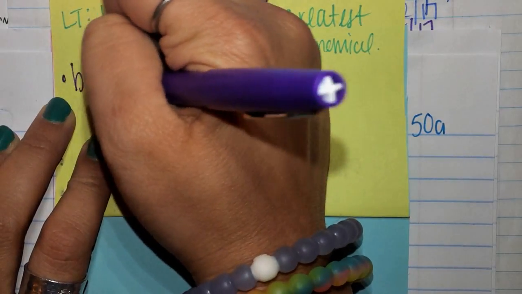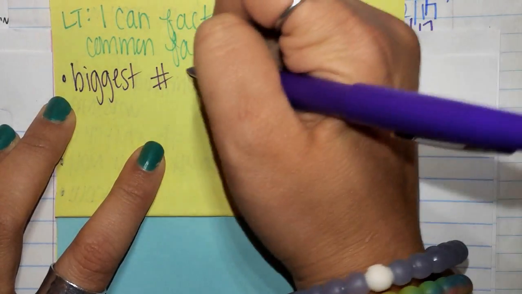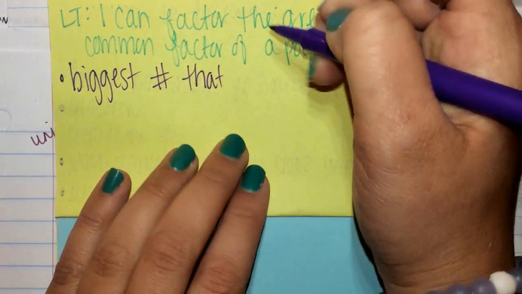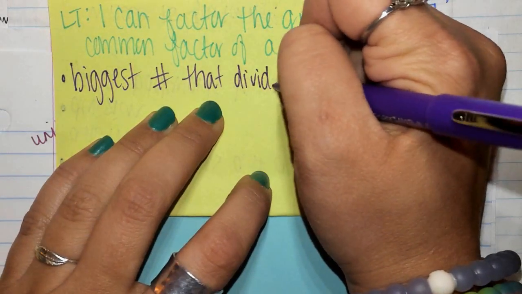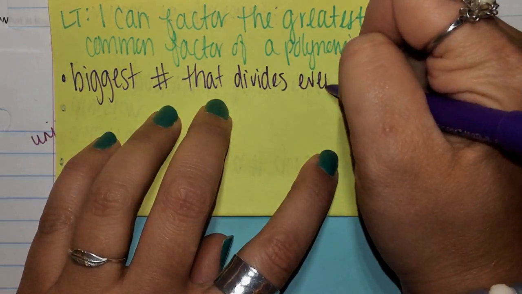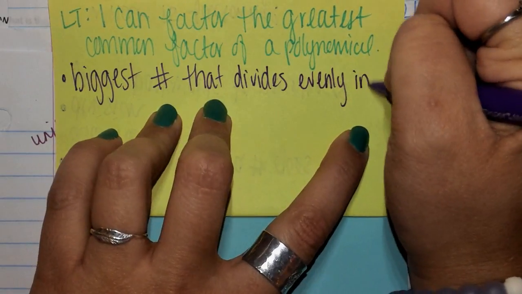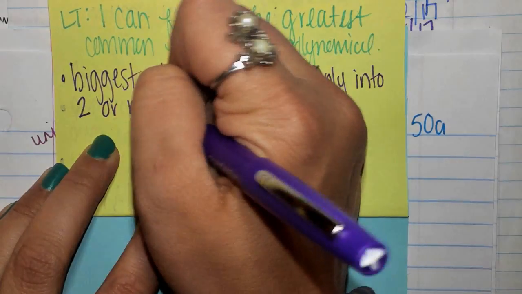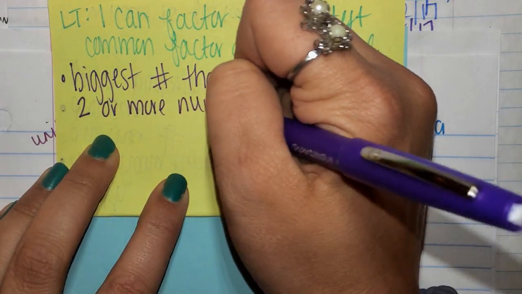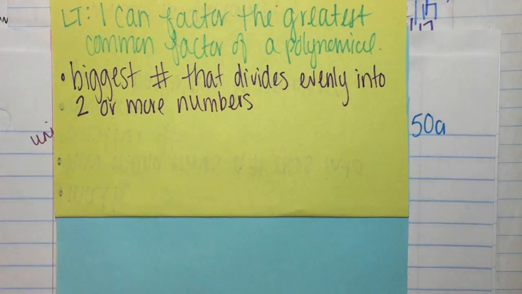So biggest number that divides evenly into 2 or more numbers. And that's what we do first.